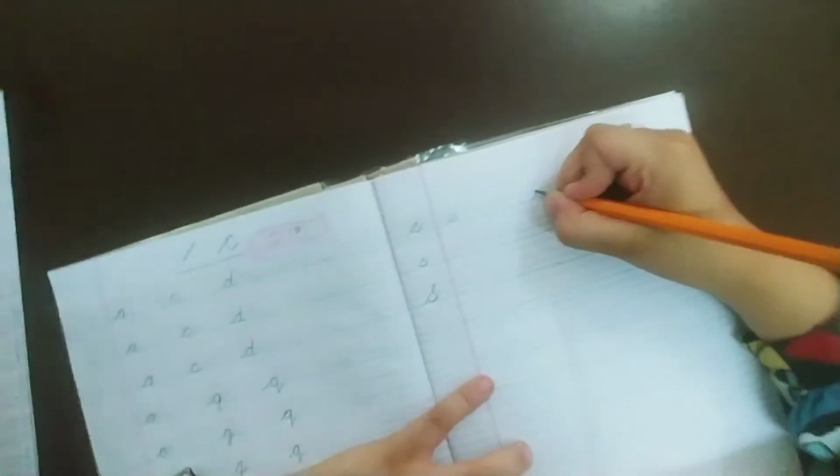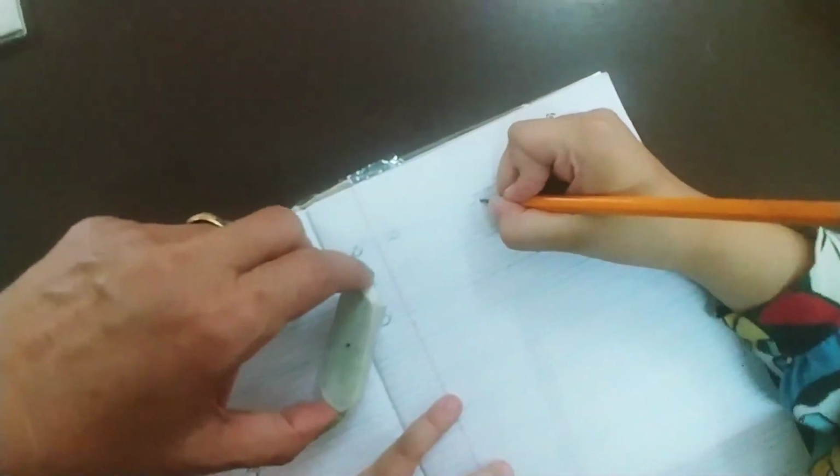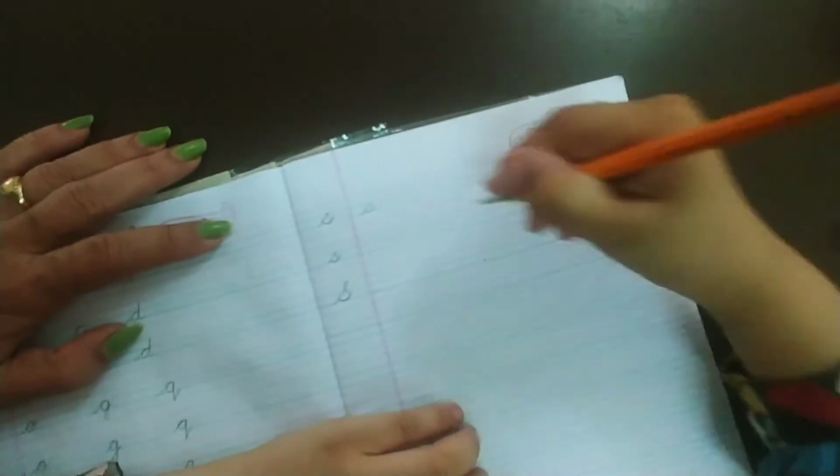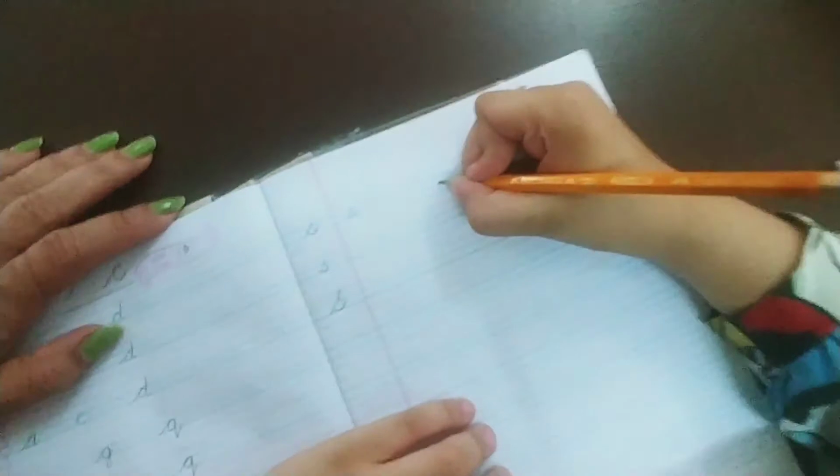No, you have not to make this. You have to make it slanting. Wrong, beta, it has gone wrong. Erase it. The stroke should be slanting. Make a slanting stroke. Yes.